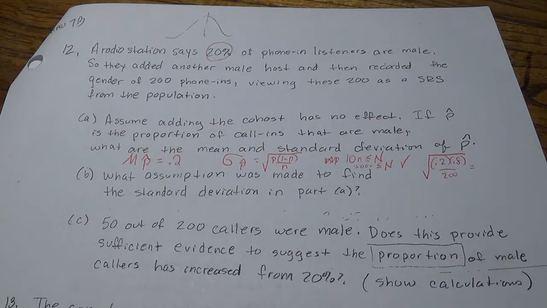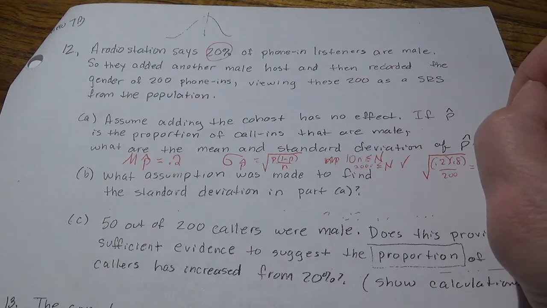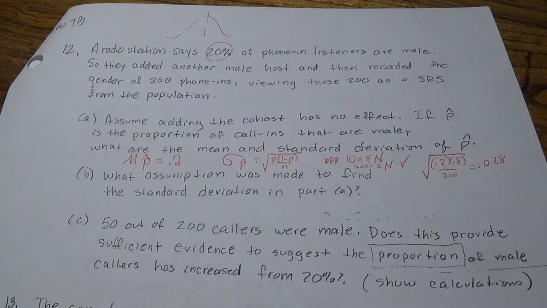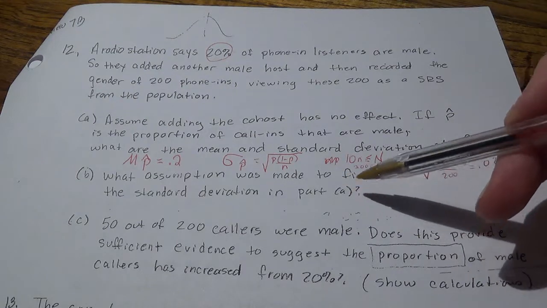Okay, that looks better. Divided by 200. I guess it is tiny. So now I'm going to take the square root of that, and I get, all right, 0.028, I'll say. All right, what assumption was made to find the standard deviation in part A?